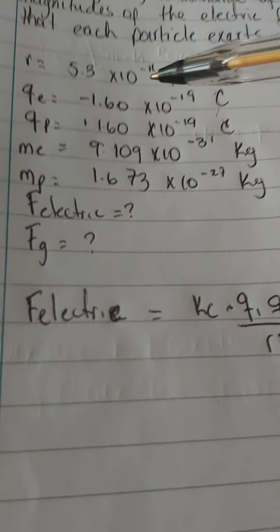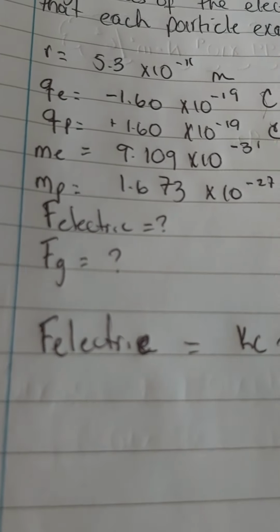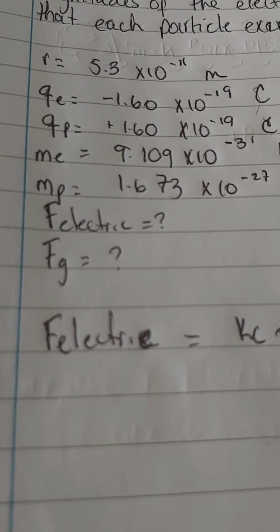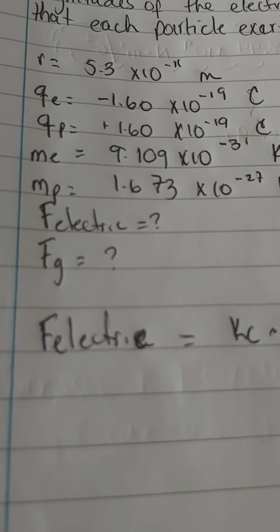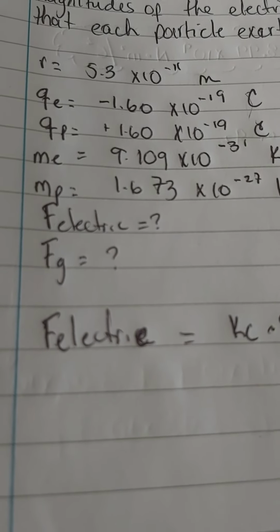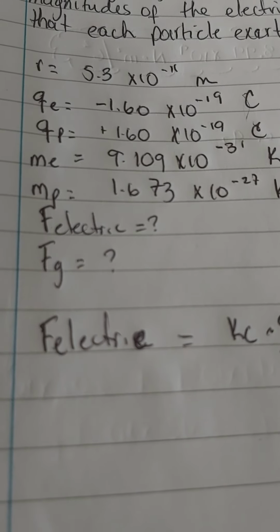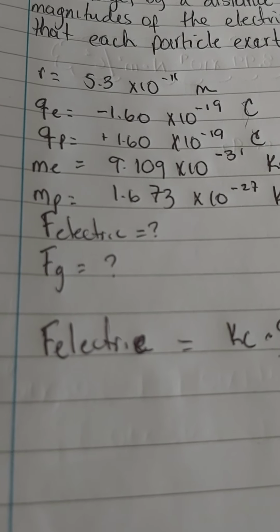Now, the signs for the charges will be indicating us directions, okay? Now remember that opposite charges, they're going to have an attraction.